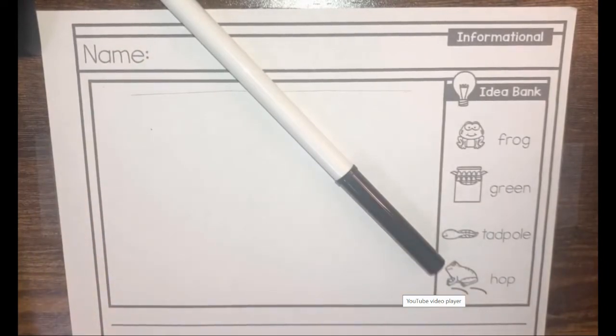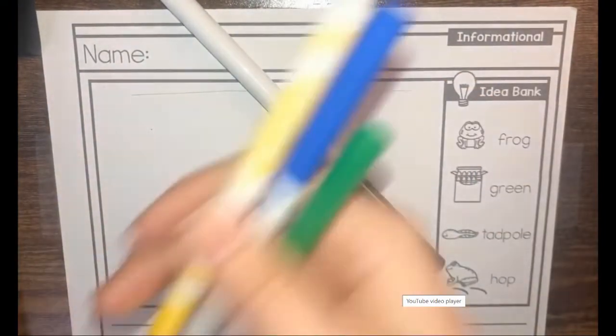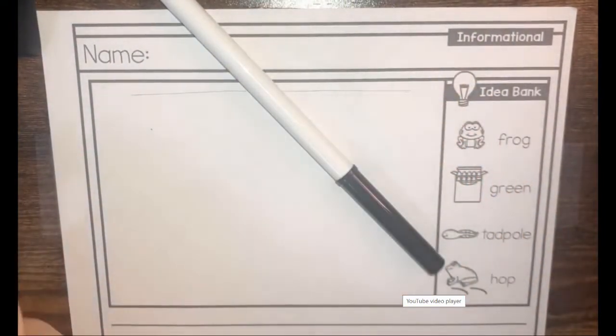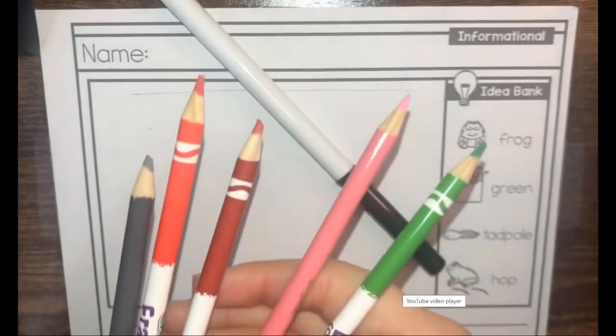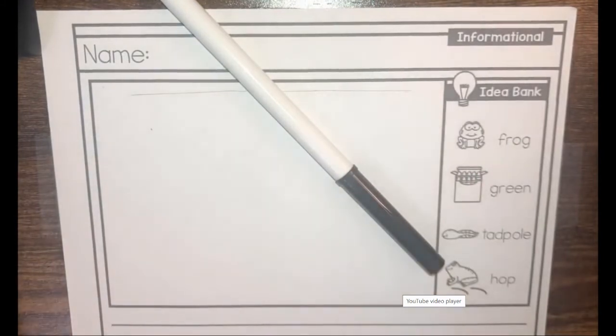And then you also want some colors. Some of you might like to color with crayons. Some of you might like to color with markers. Whatever you have in your house. I have these too. Pencil. So whatever you have, you go ahead and get out what you have.